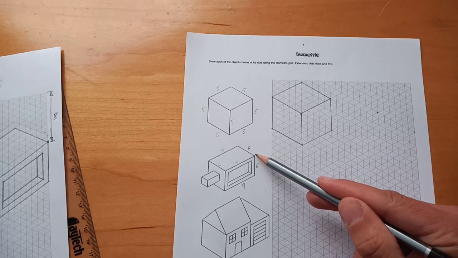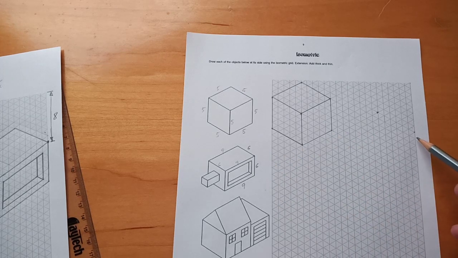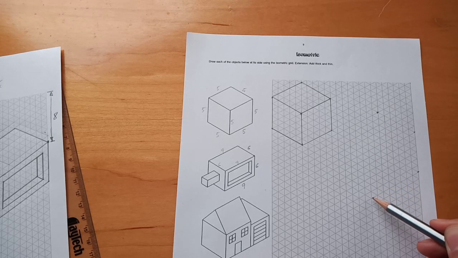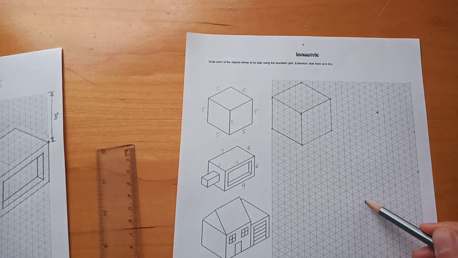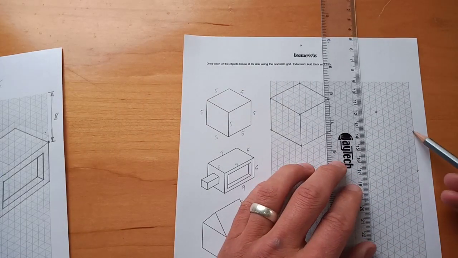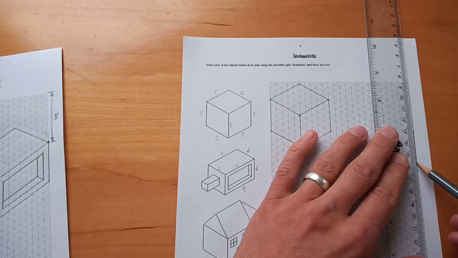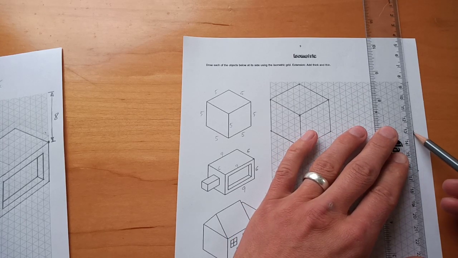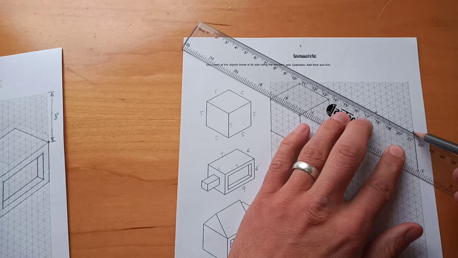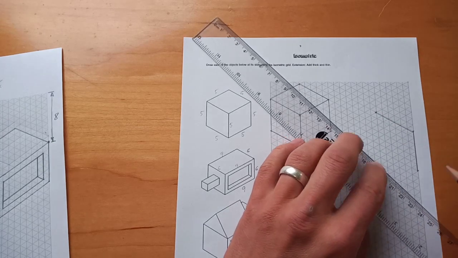From there, we'll come down the front edge, 6 as well. So 1, 2, 3, 4, 5, 6. And then we're going to go across 9. So 1, 2, 3, 4, 5, 6, 7, 8, 9. And I'm just going to start drawing in that shape now, because we should be able to actually project these quite quickly. If you are projecting, you can just draw them faintly in for a start and then go over them afterwards.